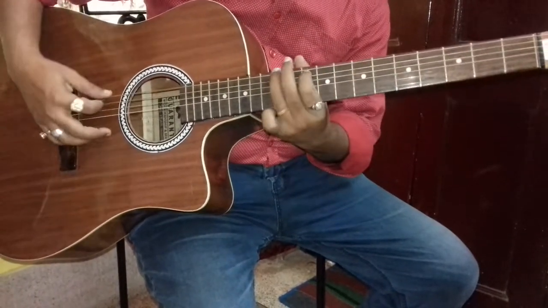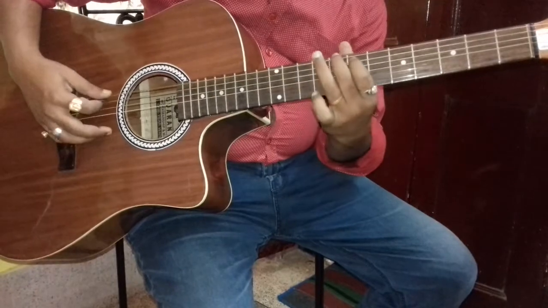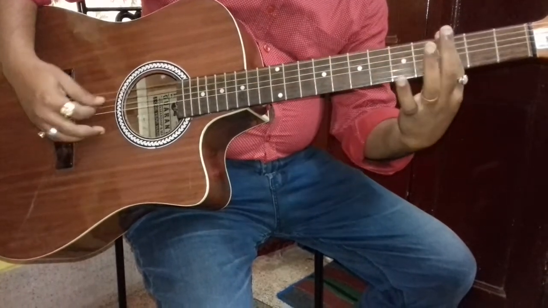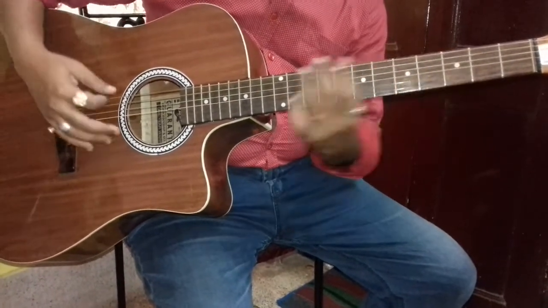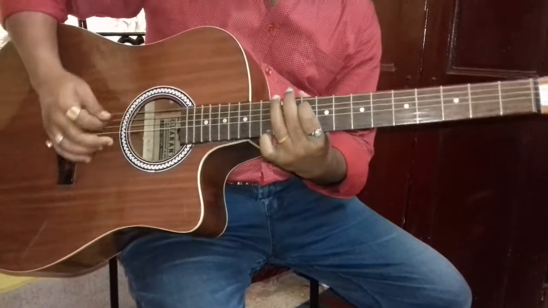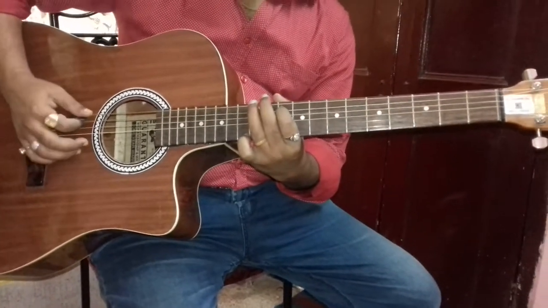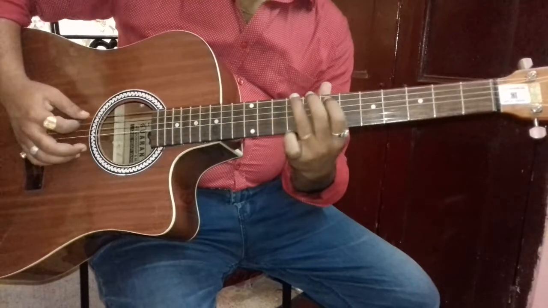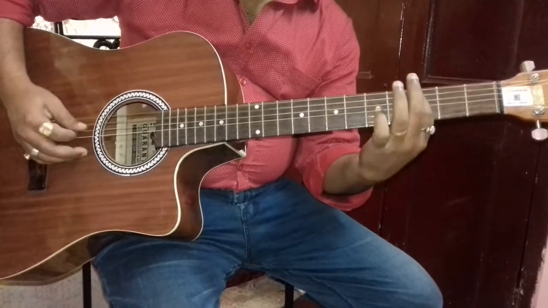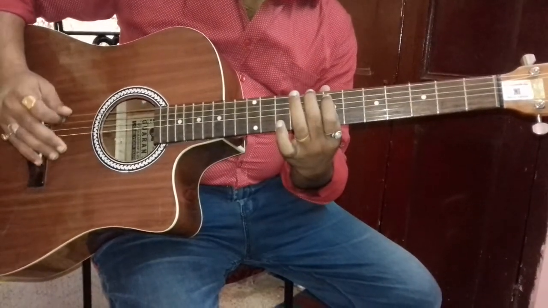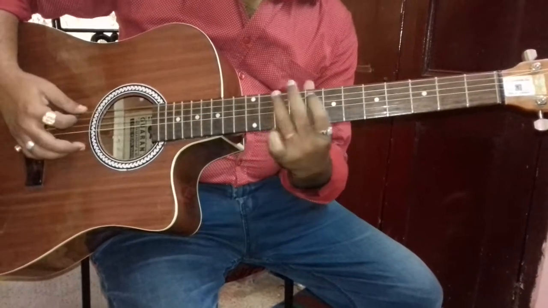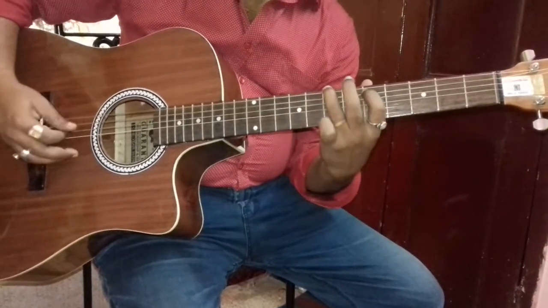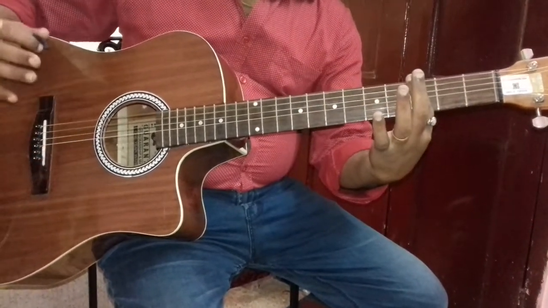And another phrase. This is the landing. Once again. You have to play this on bass string only. This is the first phrase and the second phrase.